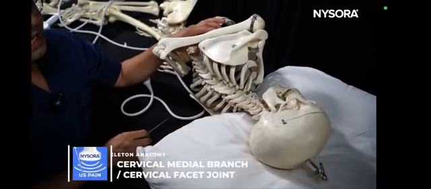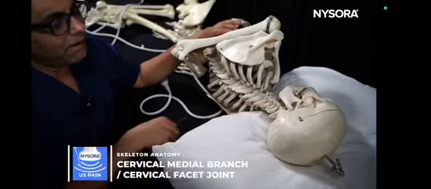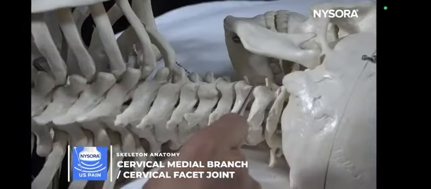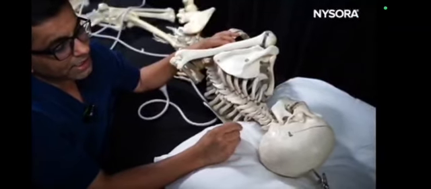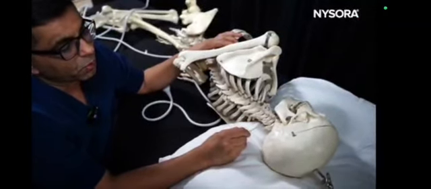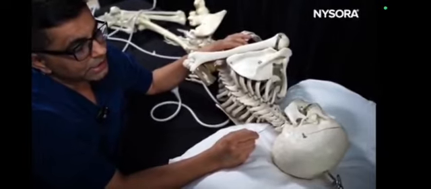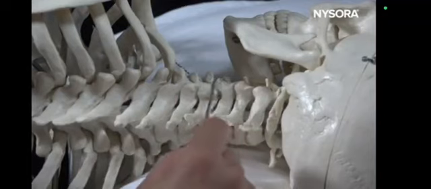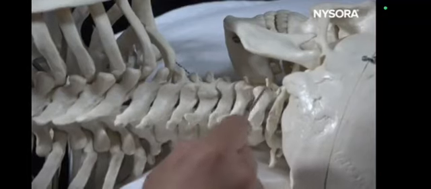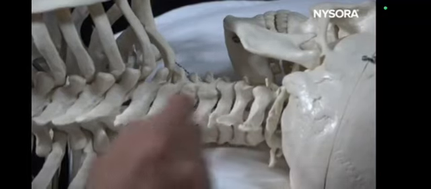So we're going to talk about the skeletal anatomy relevant to the cervical medial branches and the cervical facet joint injection. When you talk about the ultrasound guidance for the cervical medial branches or the cervical facet joints, the reason you want to consider skeletal anatomy is that it is very important. Why? Because you're looking at the bony silhouette on the ultrasound.